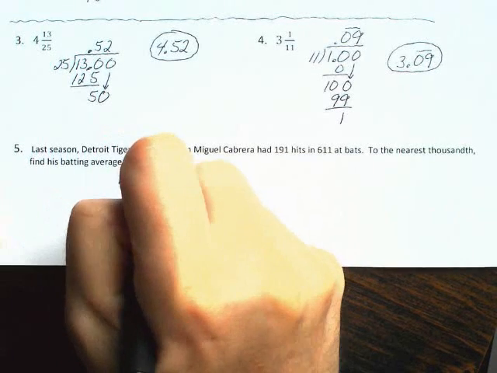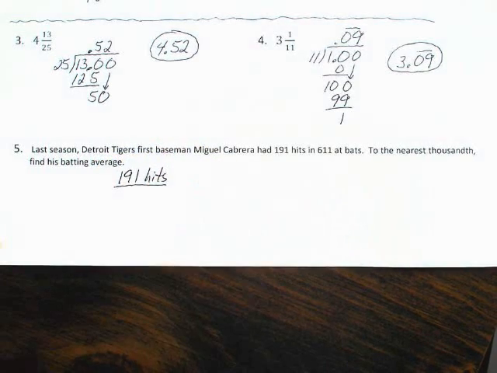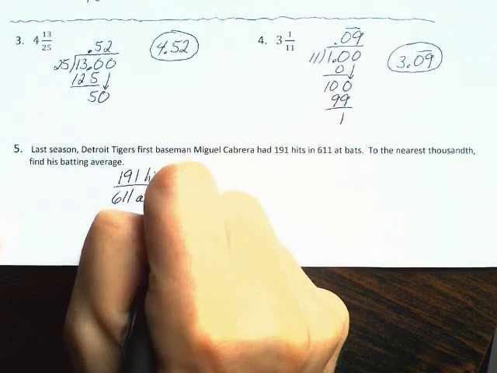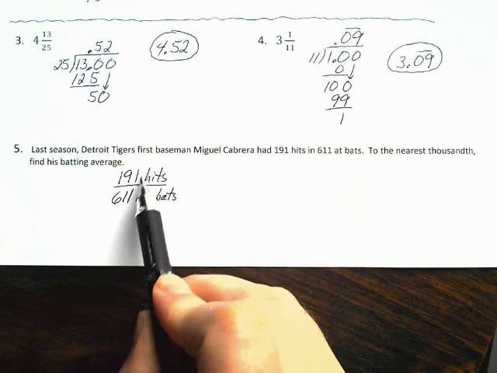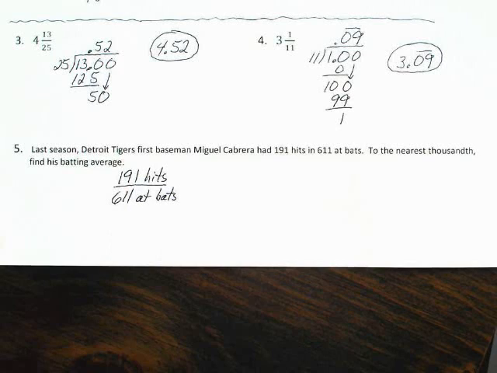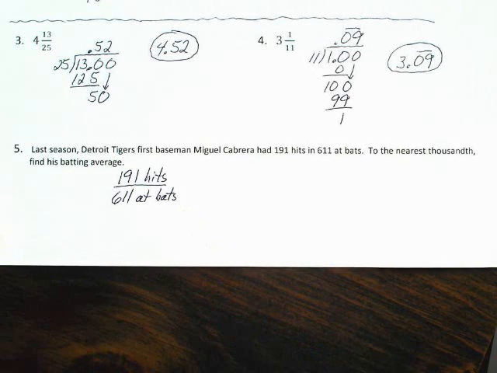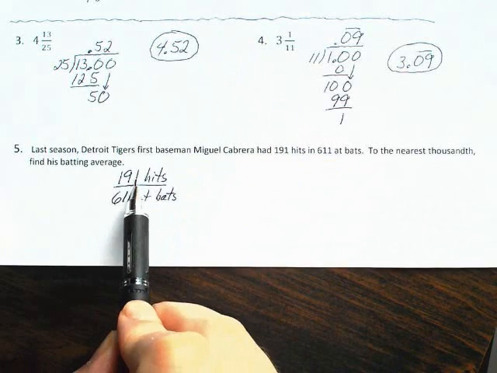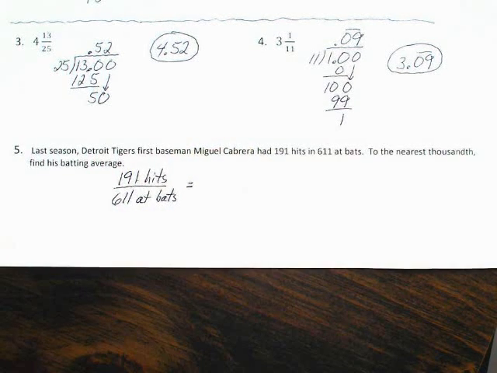So 191 hits compared to, or out of, 611 at-bats. So this situation about Miguel Cabrera uses a rational number to get his hitting statistic. Okay. Now if we want to get this as a decimal, which is the way that baseball statistics are shown, we use our key concept of dividing the numerator by the denominator. So let's figure out what this is.